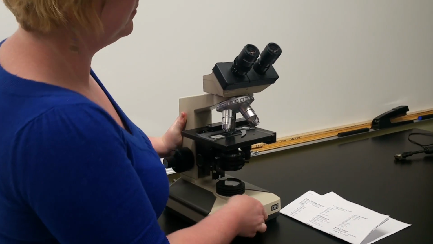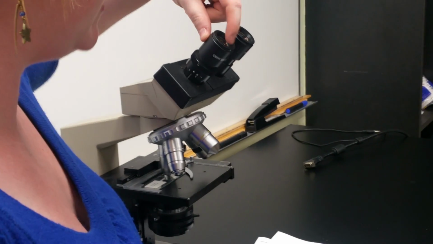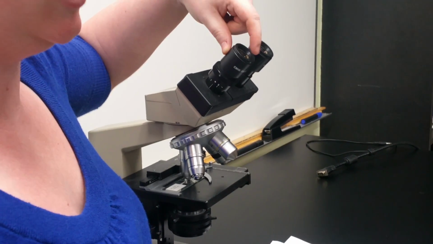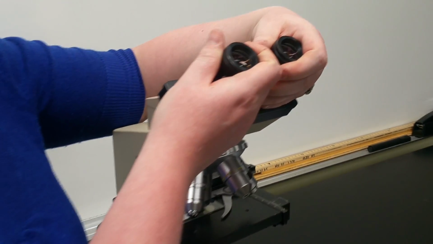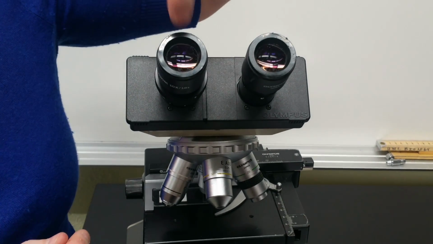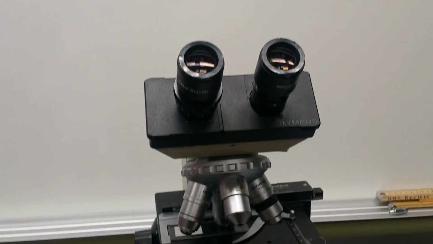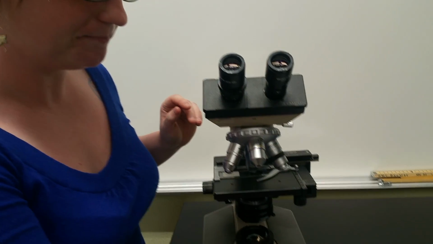Okay, let's talk about the parts now. So first off, we have the ocular lens. So this is going to be the actual glass part of where you're looking into. In this case, it's going to be the whole eyepiece. So this thing here is the eyepiece. The lens here is the ocular lens. Okay? So whenever you hear ocular, just think binocular vision, for example, so ocular, eyes.